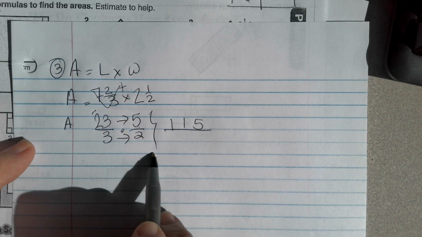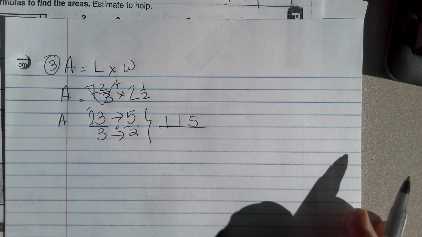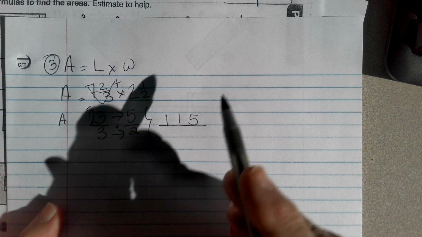What's the denominator? Okay, let's quiet down, please, so we can get done. 6. It's going to be 6.